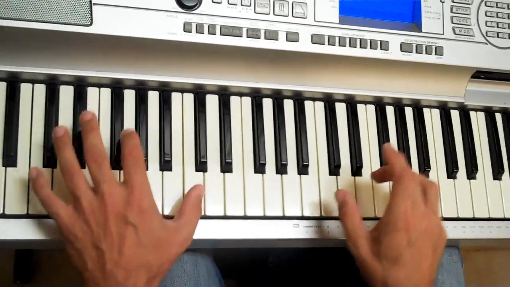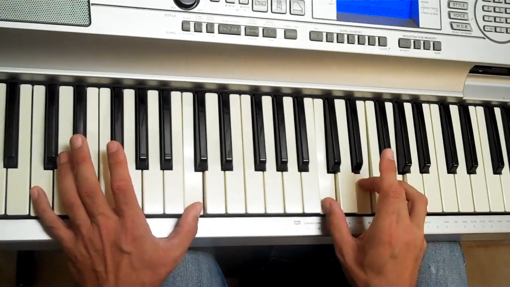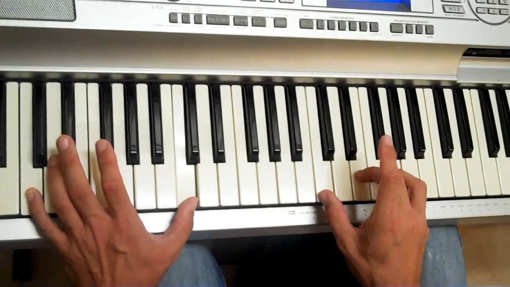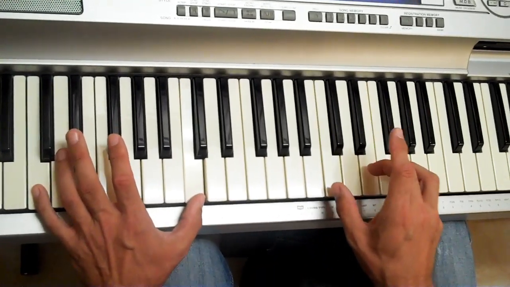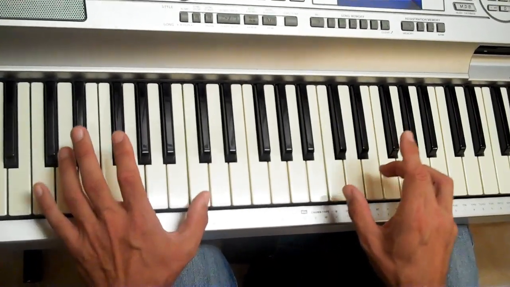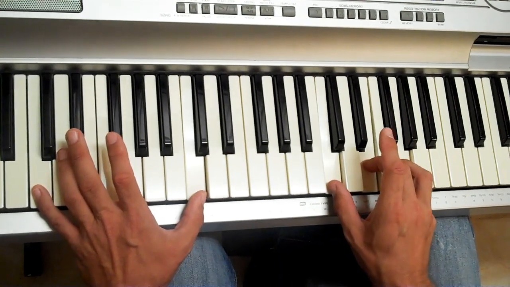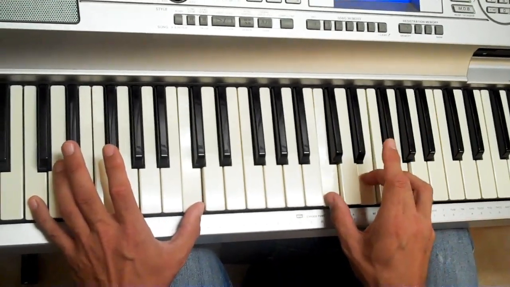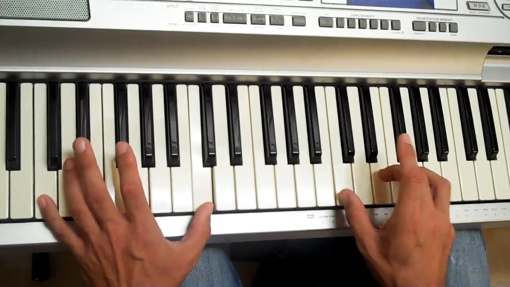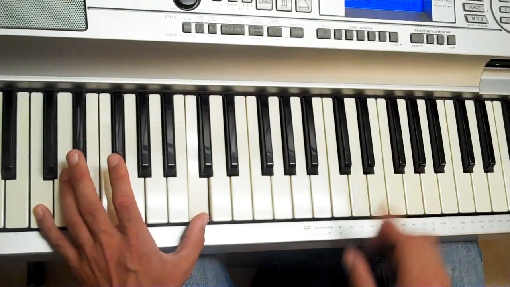Quarter notes first. 1, 2, 3, 4. Now eighth notes. 1 and 2 and 3 and 4 and. 16ths. 1 e and 2 e and 3 e and 4 e and. Quarters. 2, 3, 4. To eighth notes. 1 and 2 and 3 and 4 and. And now 16ths. 1 e and 2 e and 3 e and 4 e and.